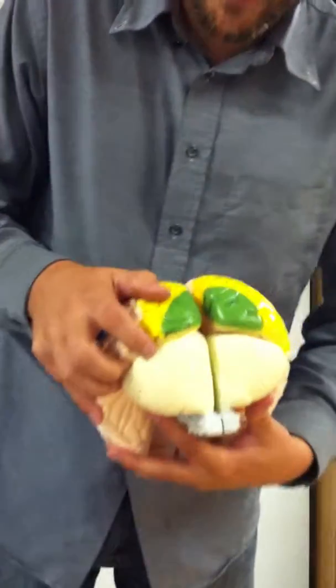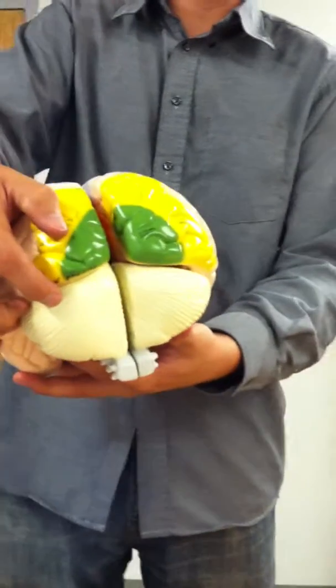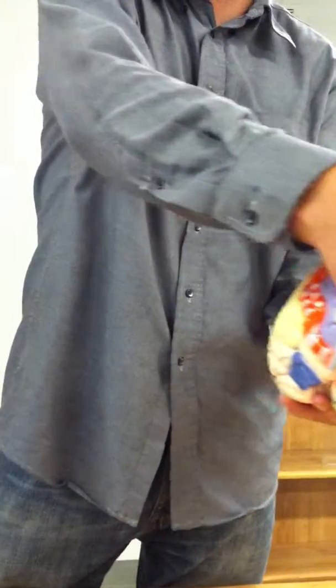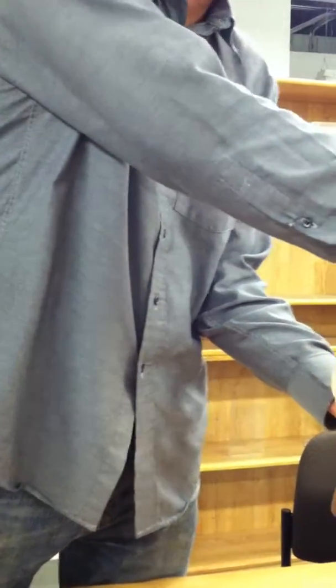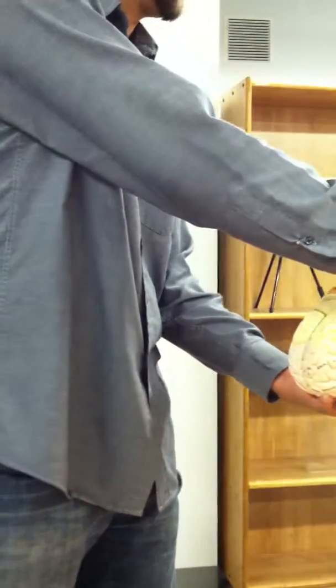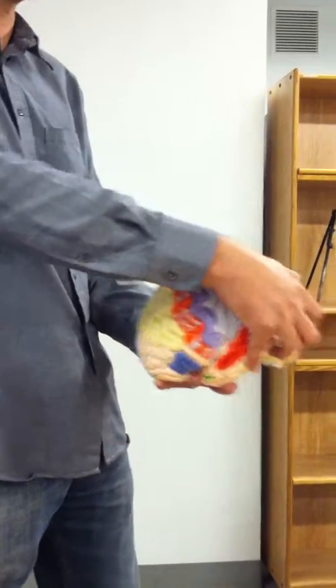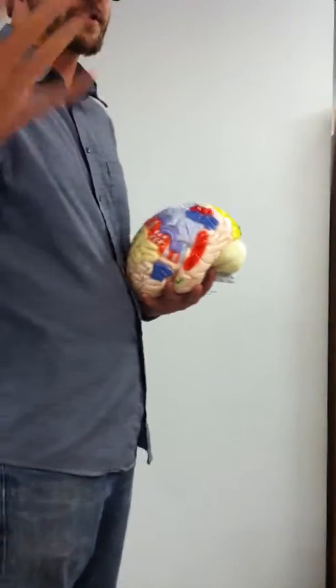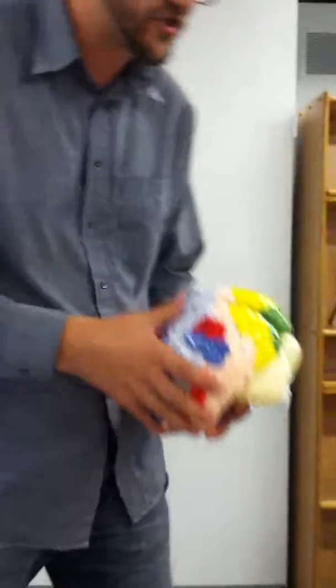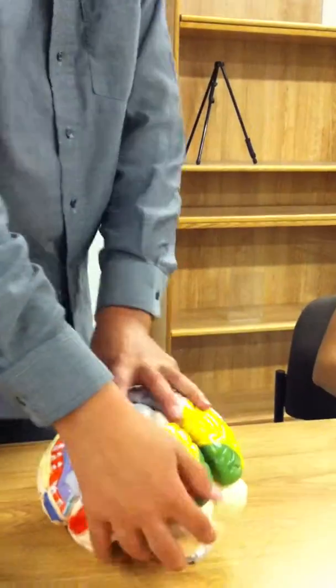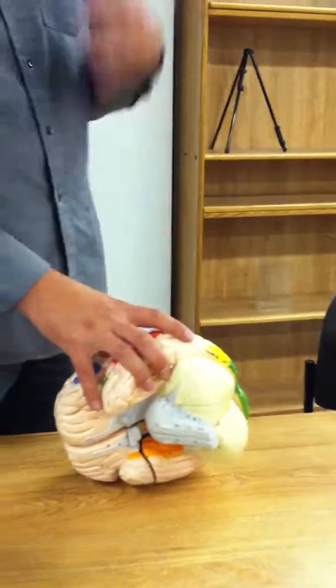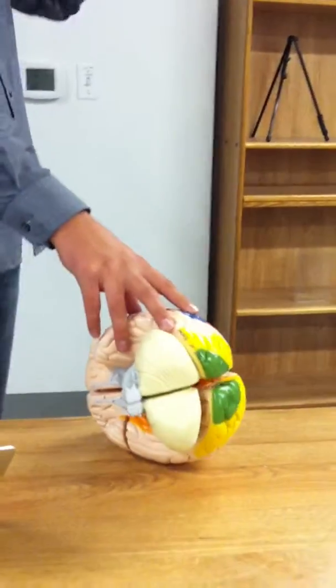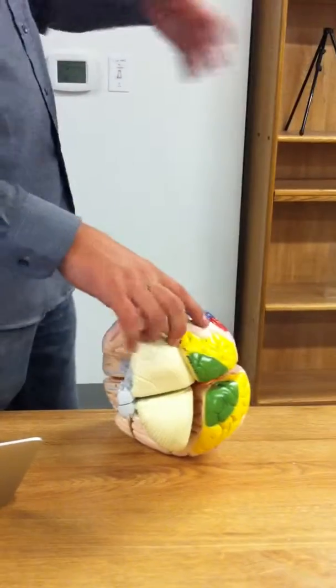So the folia are like these really thin gyri on the cerebellum. So there's a lot of them. All those little folds, those are the folia. Kind of like a really thin gyri on the cerebellum. And then the sulci are the same thing. It's just the gyri aren't called gyri on the cerebellum, they're called folia. And the reason why they're called folia is it comes from like foliage, meaning leaves, like leaves on a tree.